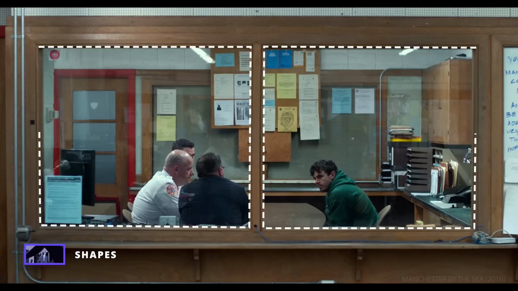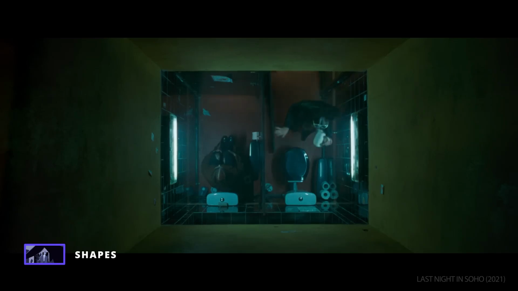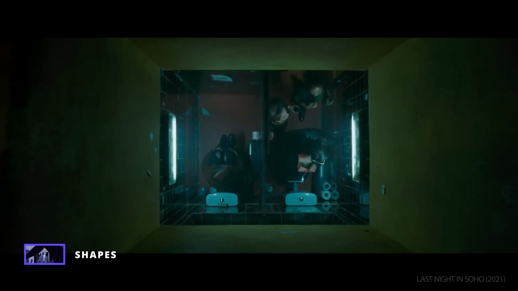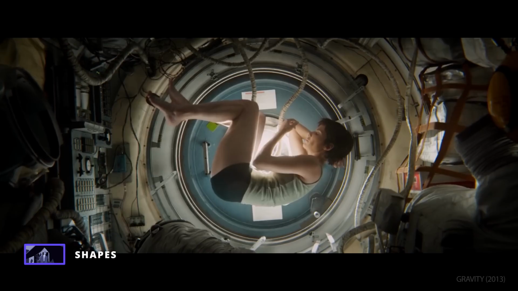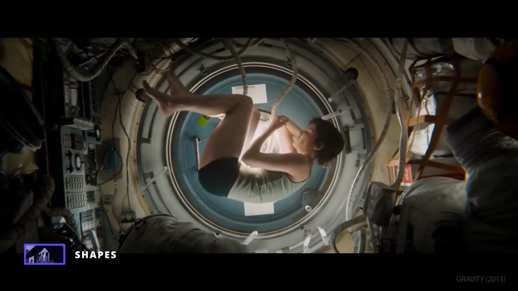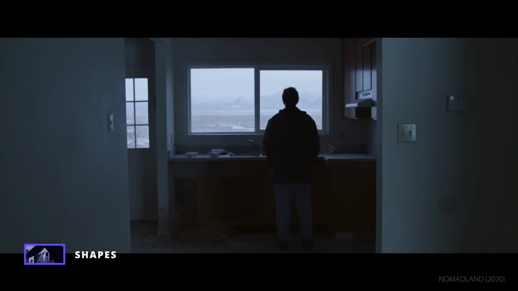Shapes can also create frames within frames, giving the viewer a smaller area of focus within an image. These secondary frames can evoke anything from claustrophobia to comfort, all depending on the shape, where it's placed, and the context of the scene.